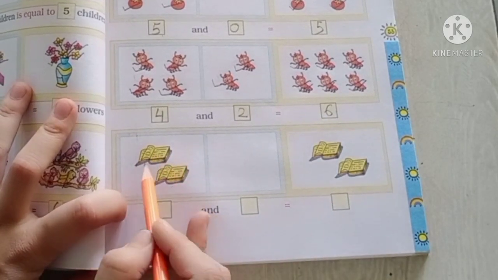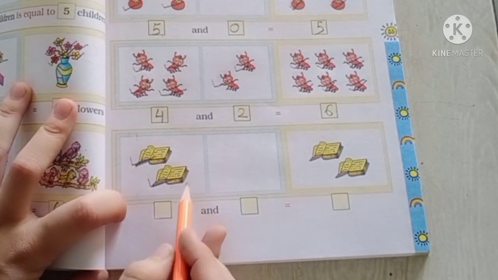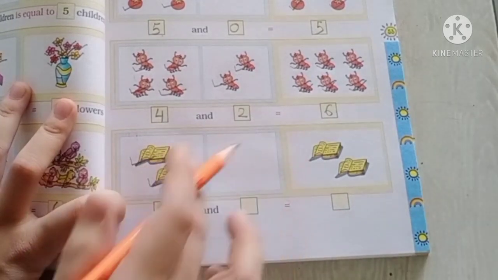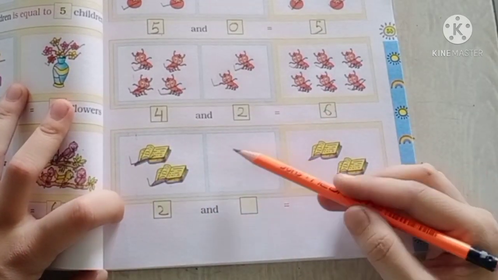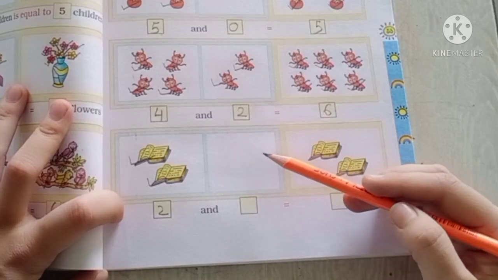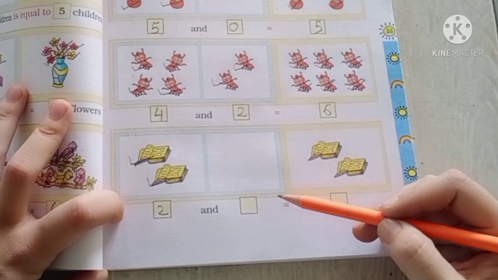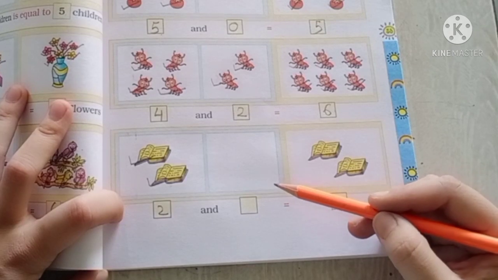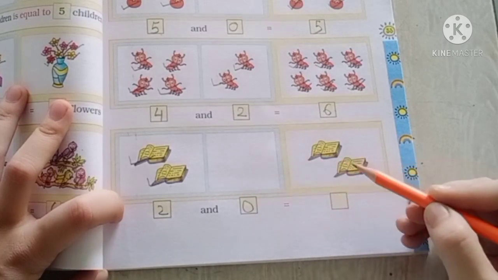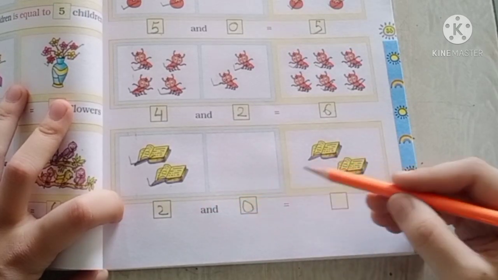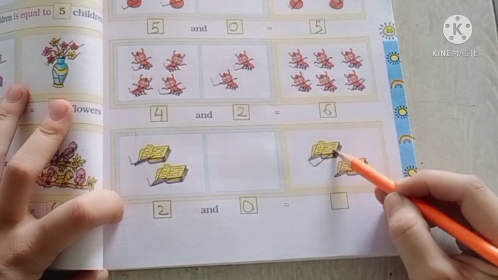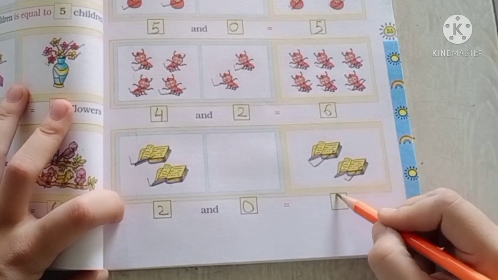Here, how many books? 1, 2. How many, students? 2 books. And here. Now students, can you see any books in this picture? No, we find it empty. So if we find empty or blank, what do we have to consider, students? We have to consider it 0. So 2 and 0. So how many do we get altogether? So 1, 2. So how many books? 2.